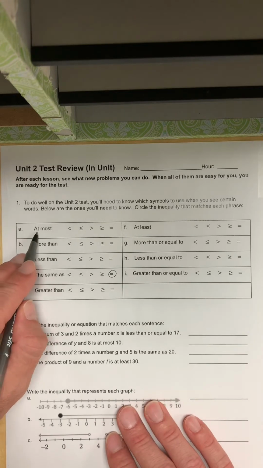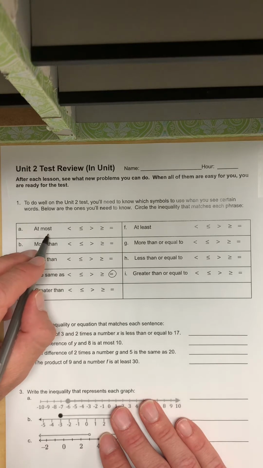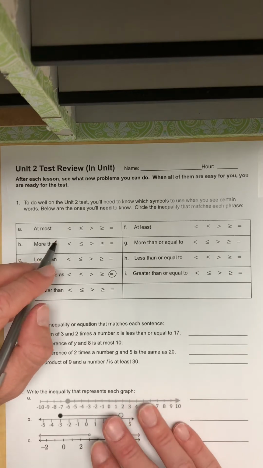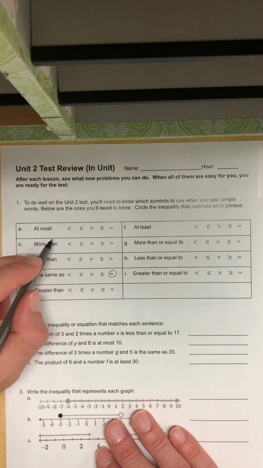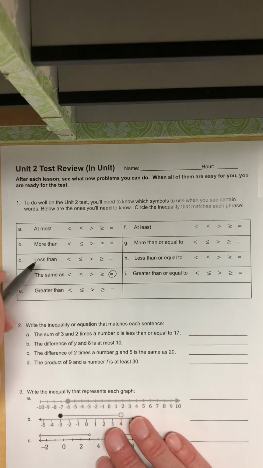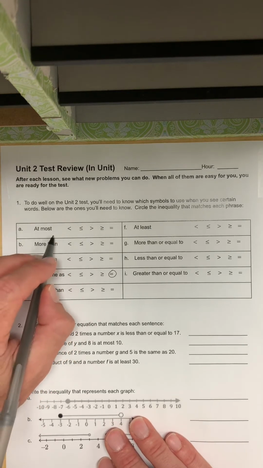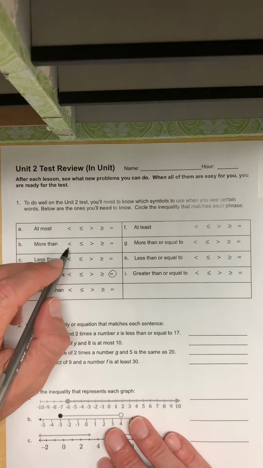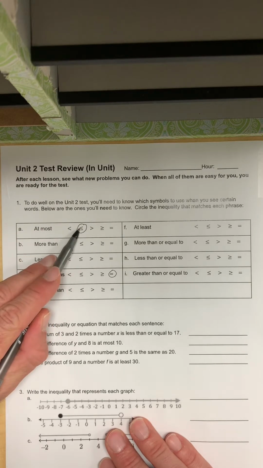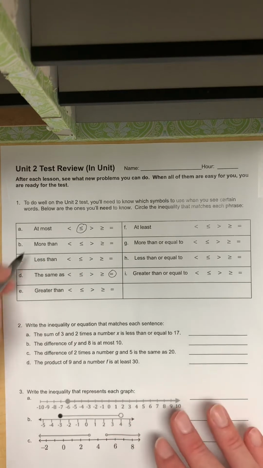So if we see the words at most, what does that mean? If I have at most 10 minutes to get ready, that means that I can't take more than 10 minutes to get ready. So if I have at most 10 minutes to get ready, I either get 10 minutes to get ready or I have to do it in less than that. So what we need is a less than or equal to, because if we have at most 10 minutes, we can take 10 minutes or we can do less. So we're going to do less than or equal to. So the top part means less than, and the bottom part with that line there means it also could be equal to. So there we go.